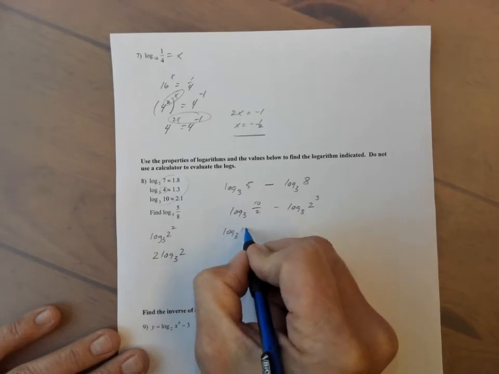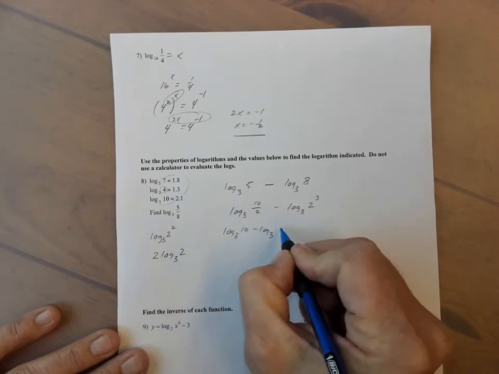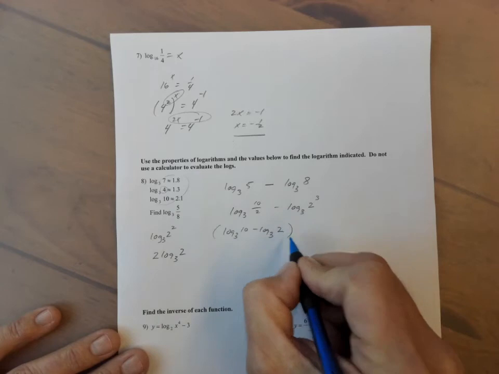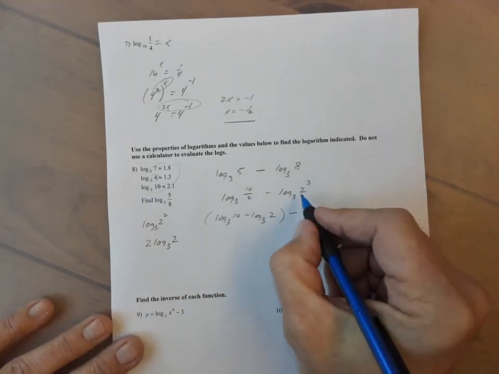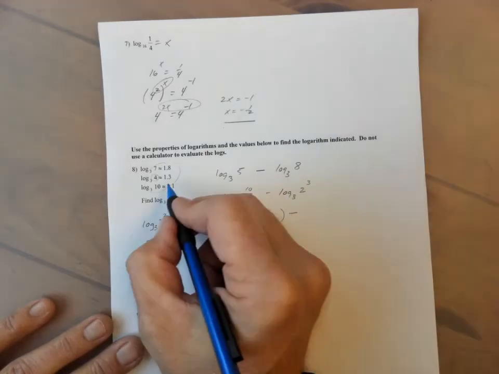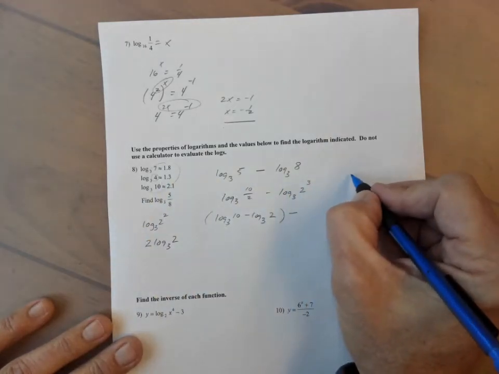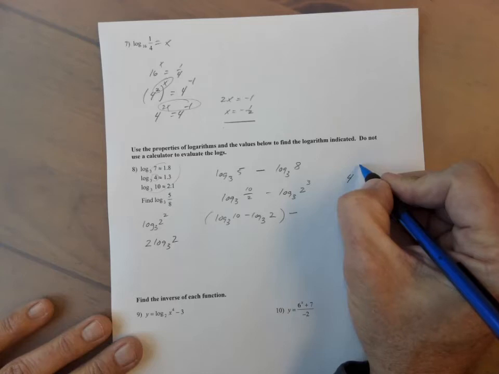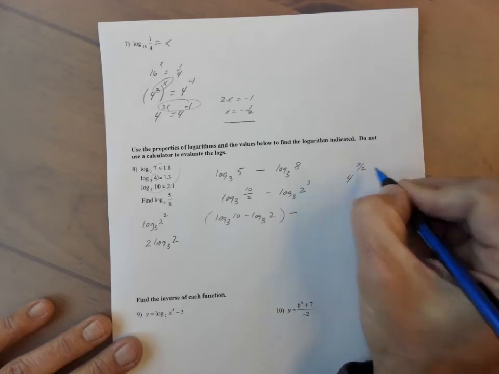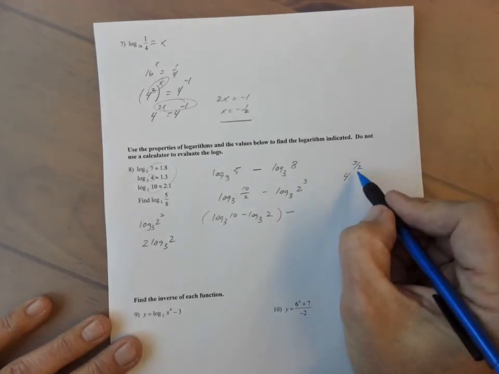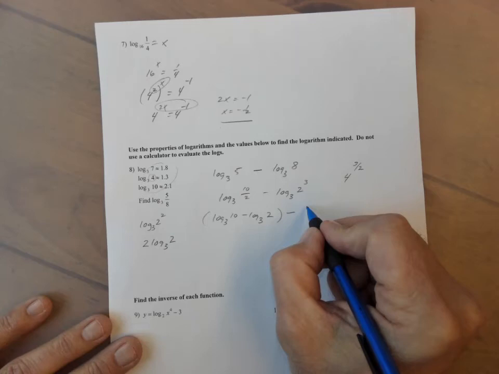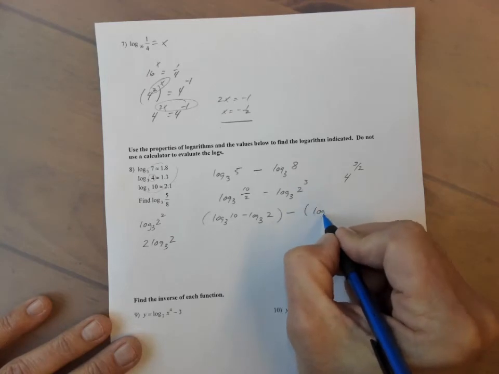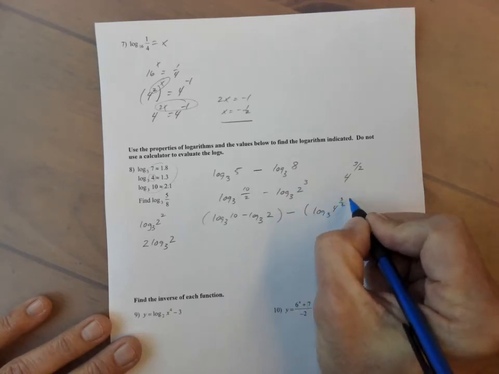So that's the log base 3 of 10 minus the log base 3 of 2, using our quotient rule. And over here, I'm going to adjust this a little bit, and instead of saying 2 cubed, I'm going to say 4 to the 3/2. Square root of 4 is 2, and then 2 cubed, and again there I'm using 4. So minus, in parentheses, the log base 3 of 4 to the 3/2.